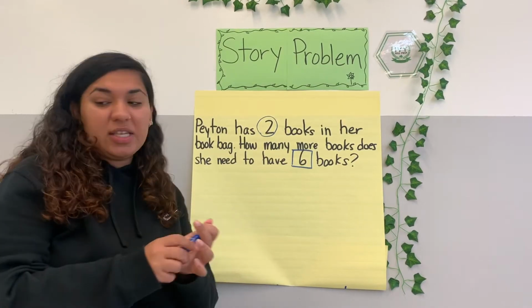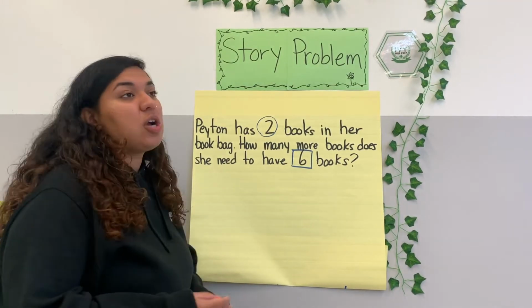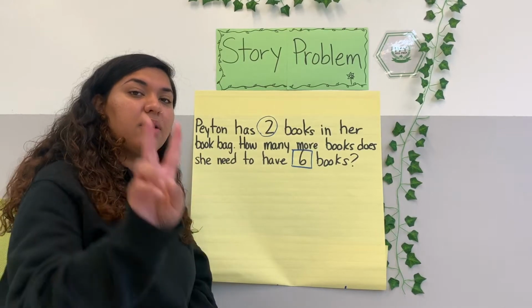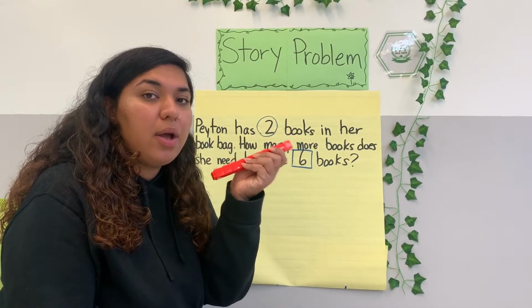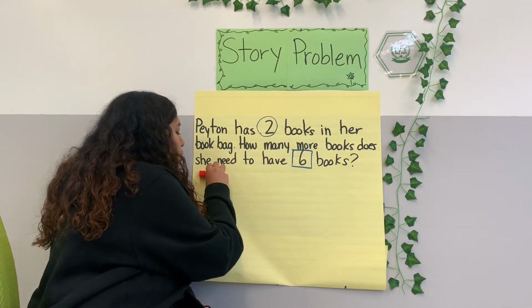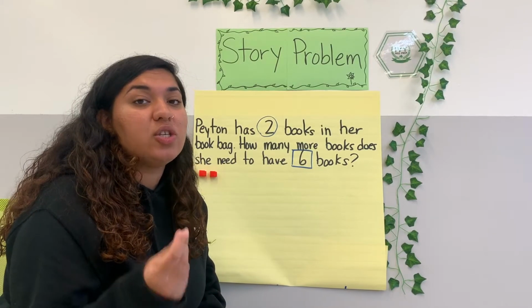Now it's time for us to solve with our cubes. Let's start with what we already know. How many books does Peyton have? 2, good. How many cubes do I put on the paper? 2, count with me. 1, 2, excellent. Now we want to know what number are we trying to get to?